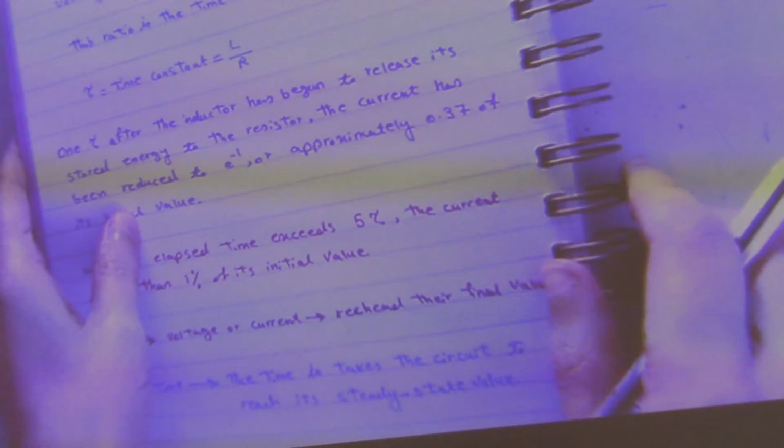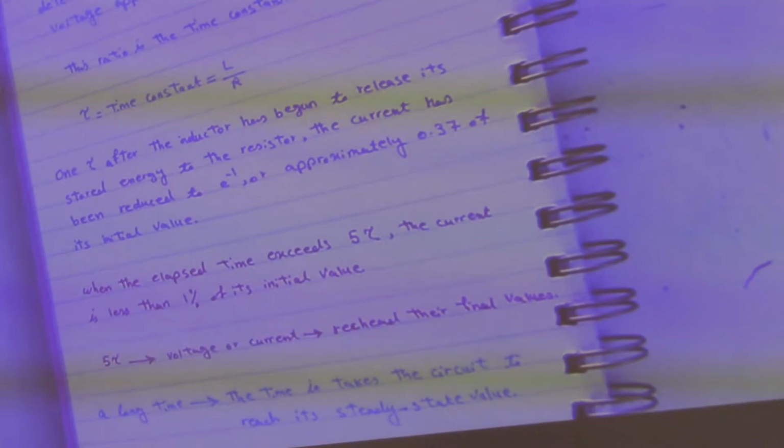So after that we calculated energy, power, and then we talked about the time constant. So do you see this guy over here multiplied by t?